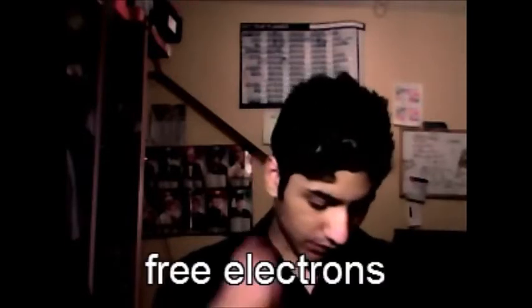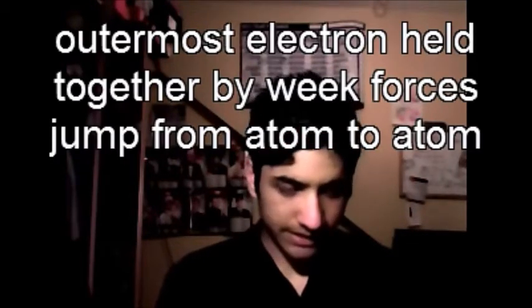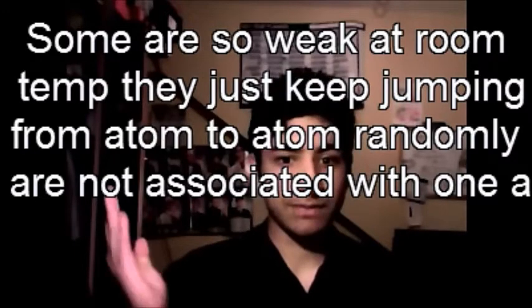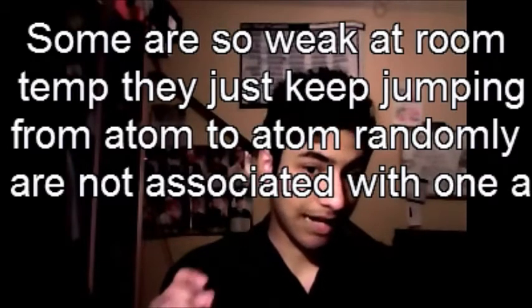From GCSE physics, you'll know that metals have a concept called free or conduction electrons, and this is apparent in some other materials as well, but especially metals. Basically, the outermost electrons of an atom are held by very weak forces and can jump from atom to atom. Some of these forces are so weak that at room temperature, some electrons are randomly jumping from one atom to another, so much that they're not actually associated with one specific atom. They're constantly moving around from one atom to the other, and that's essentially what a free electron is.